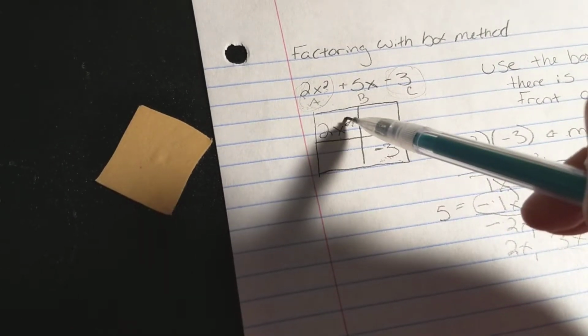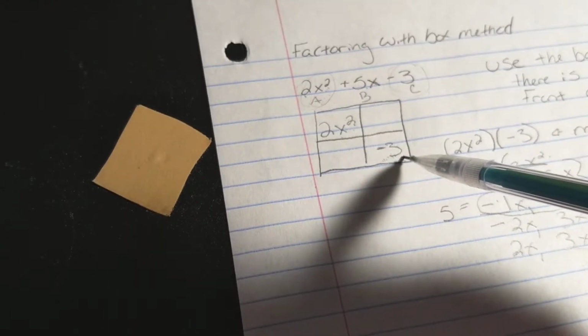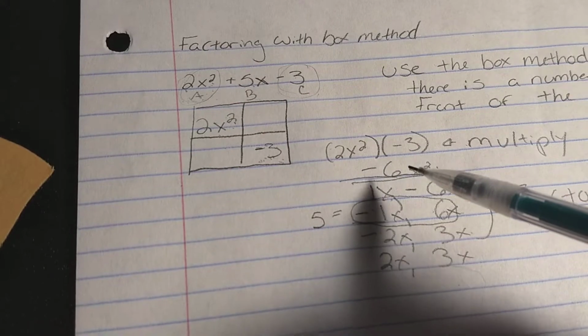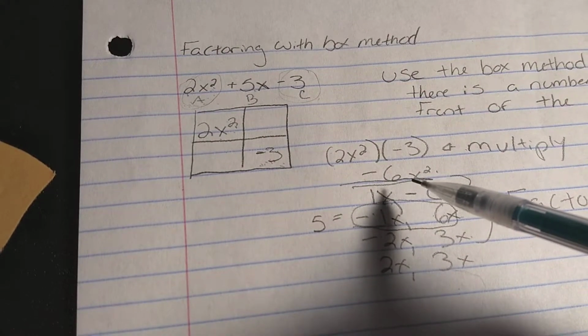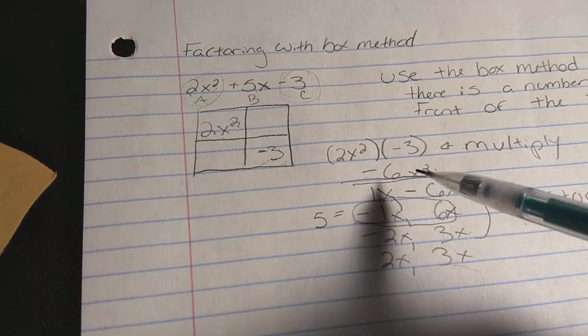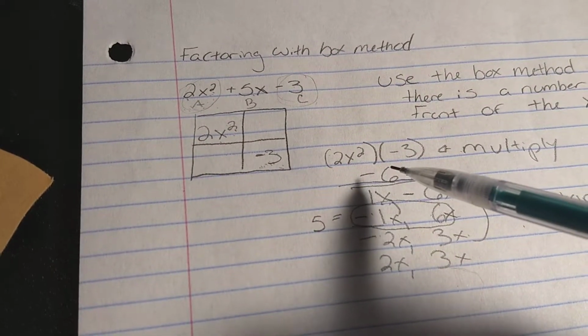Then you're going to take this 2x squared and your -3 and multiply them. When you multiply them, you get -6x squared. Then you have to factor it. What times what is going to give you -6?